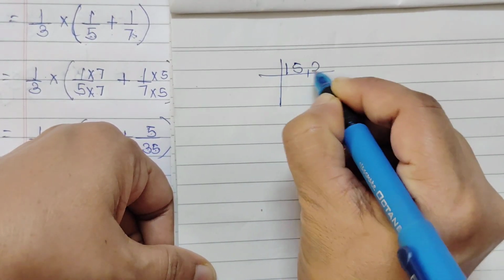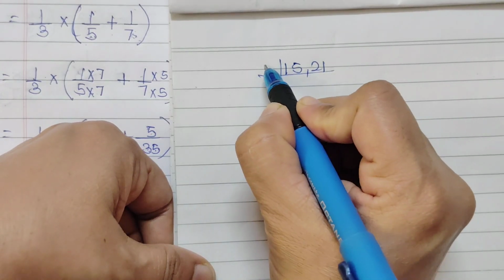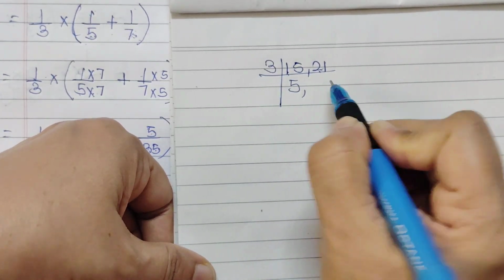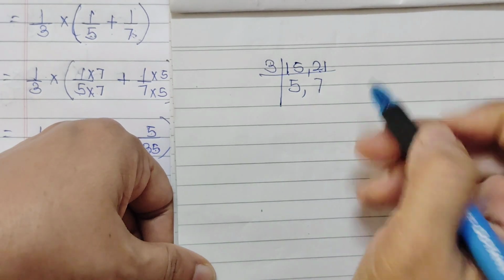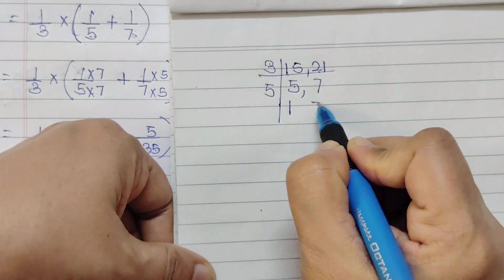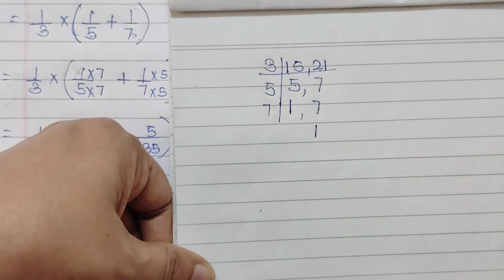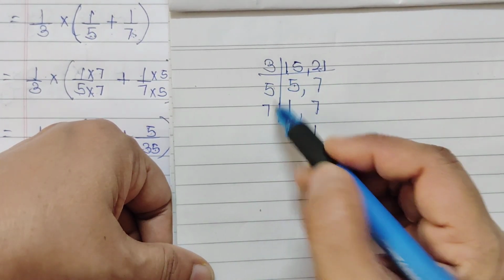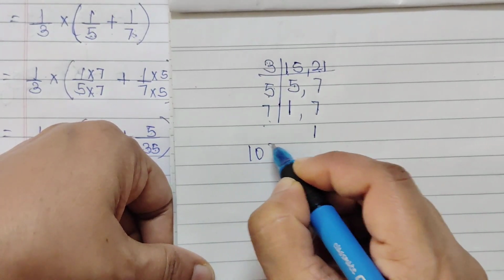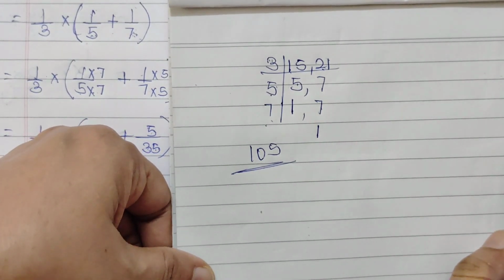So 15 and 21 go in 3 tables. 3 5s are 15, 3 7s are 21. Now next, 5 1s are 5, 7 comes down, 7 1s are 7. So what we got? 3, 5 and 7. So 3 5s are 15, 15 7s are 105. So 105 is the LCM.